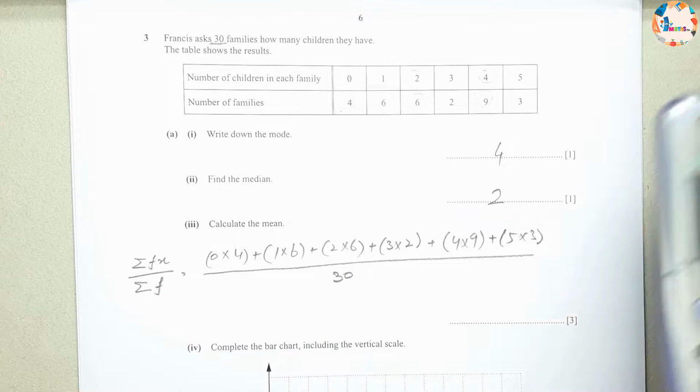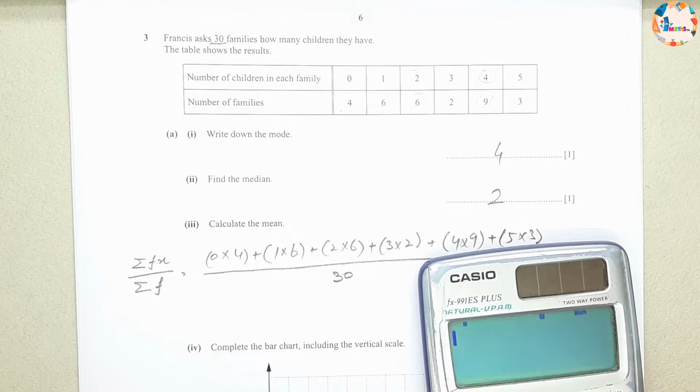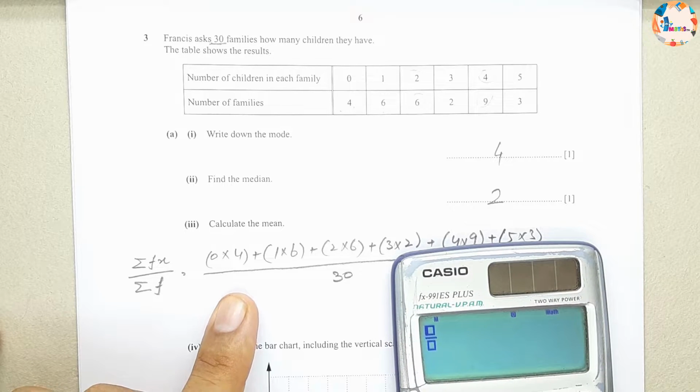So we will now calculate this lengthier calculation. We have to be careful.